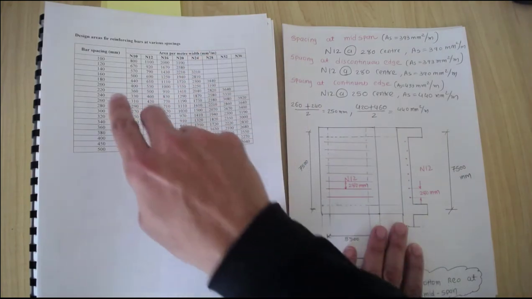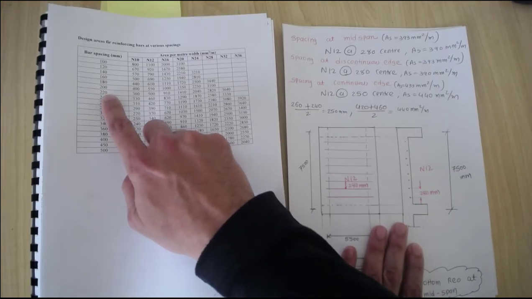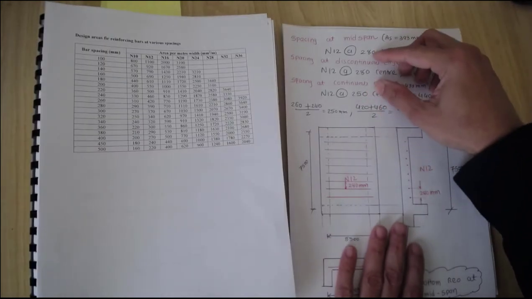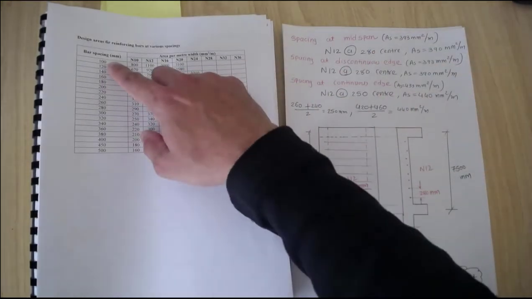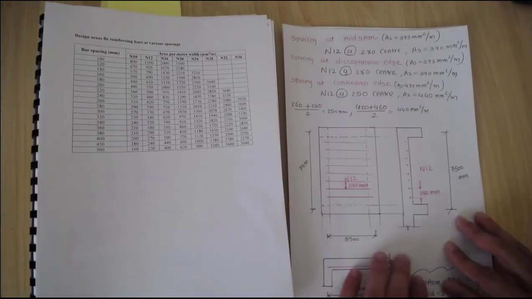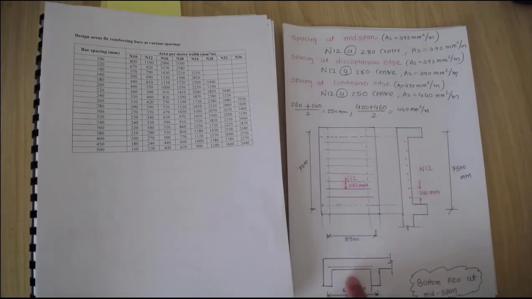Now please note here we need to use rounded numbers. We can't just specify 210, 208, 205. The builders are not going to measure those millimeters. They need a rounded 20 millimeter increment of this distance. Now this is the bottom reinforcement.